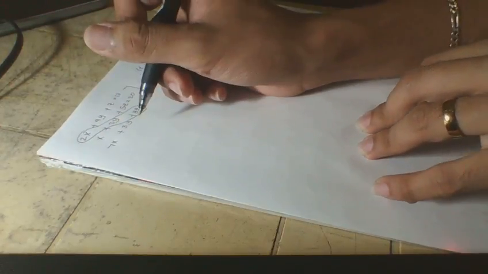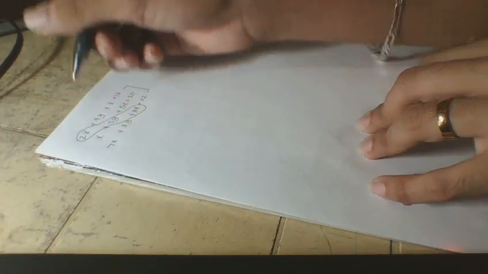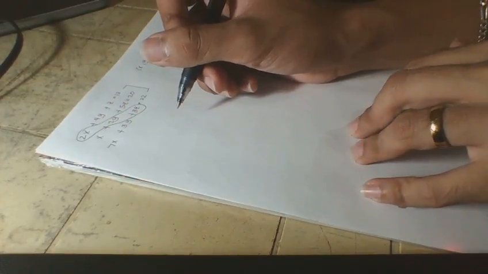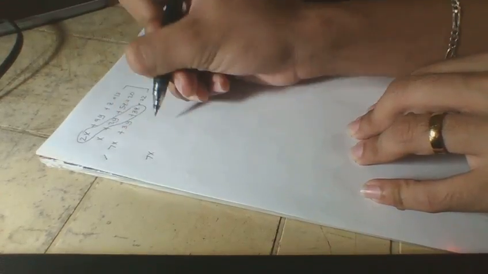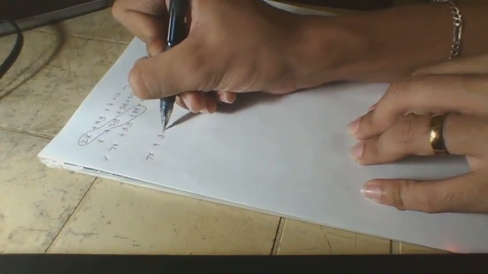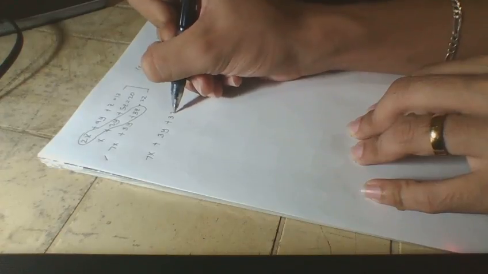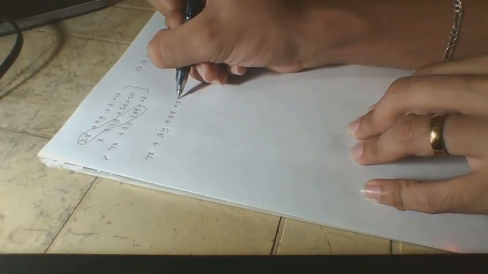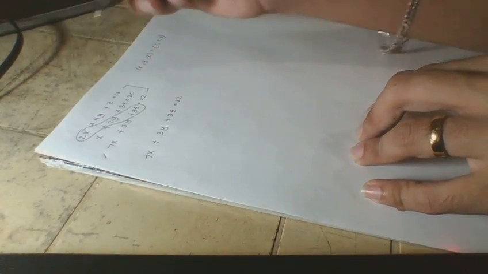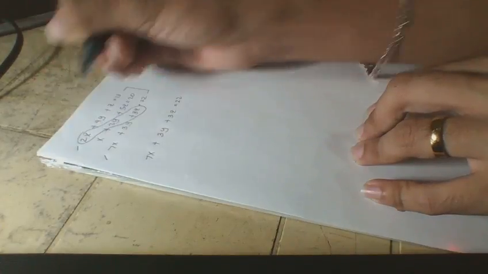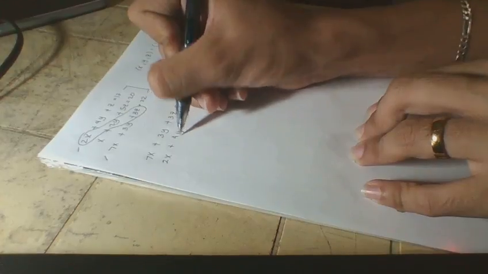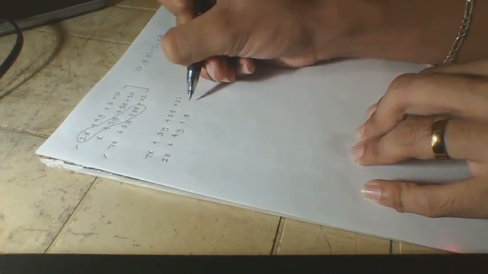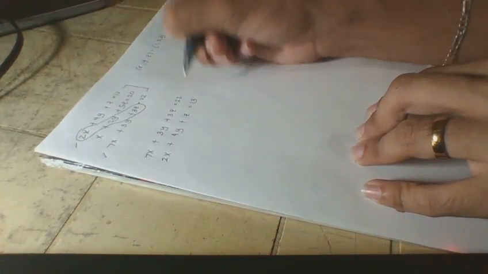The one that will be placed on top of our equations will be the third equation: 7x plus 3y plus 3z equals 22. And then the next one is our first equation, which is 2x plus 4y plus z equals 13.